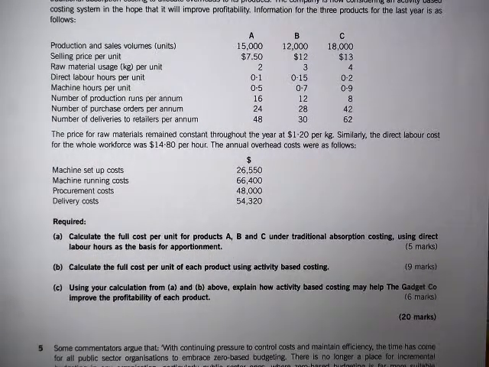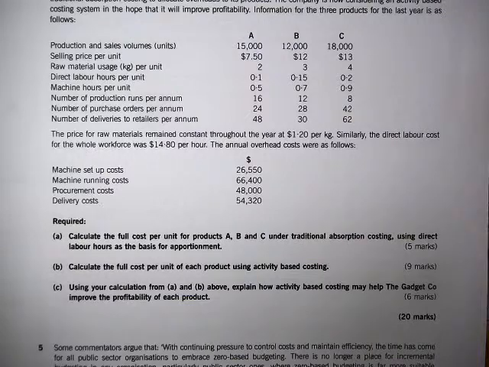Take a look at page 67. I will look at some of the questions relating to the modern MA. Okay. This is a question on ABC.